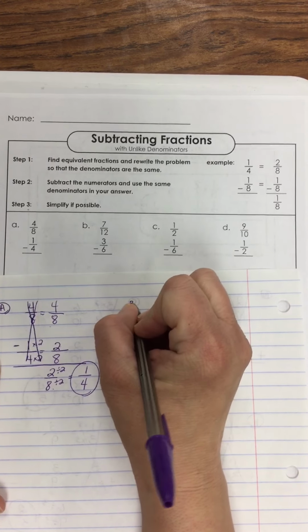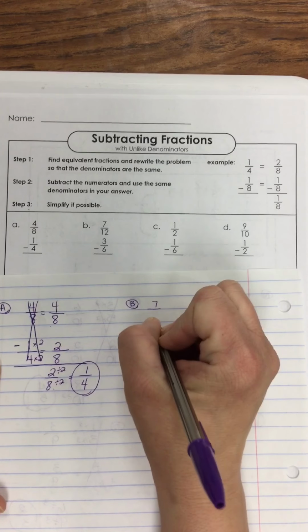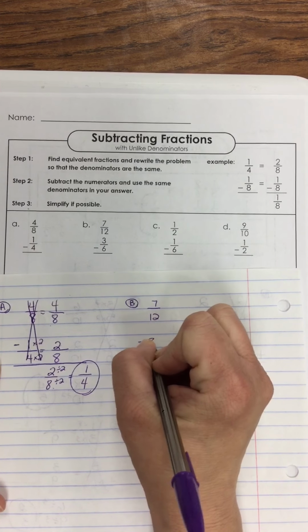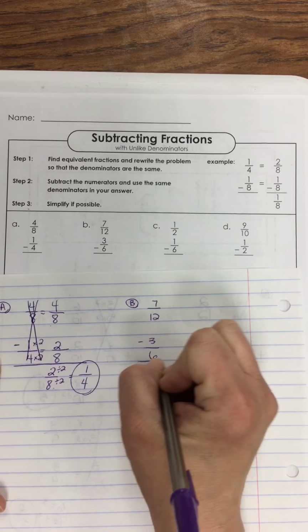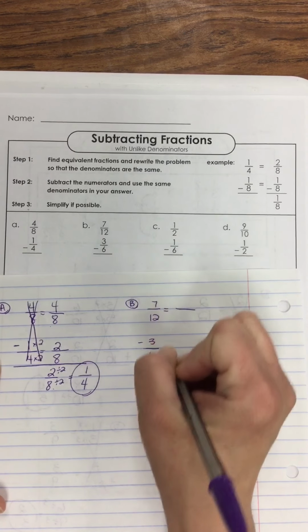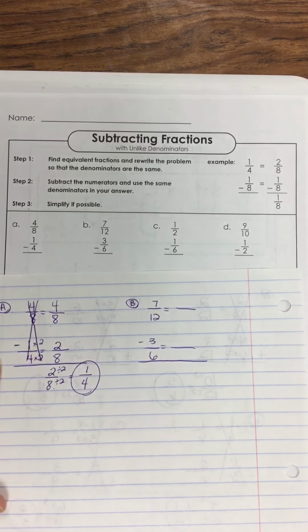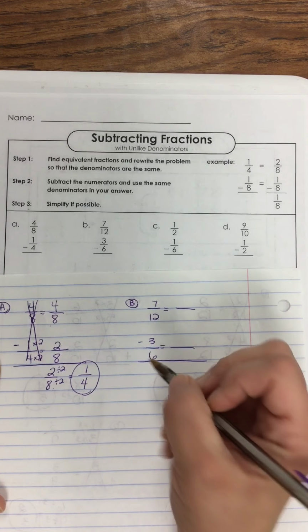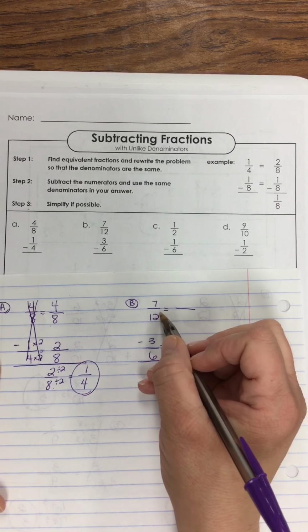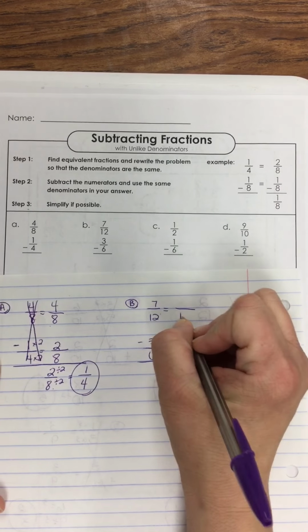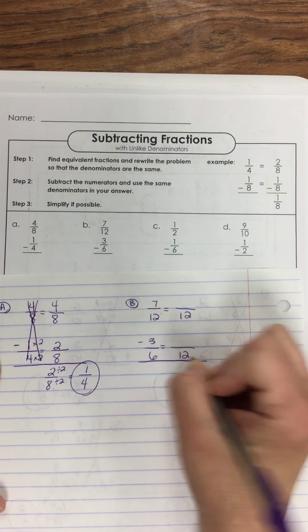Okay, let's look at B. 7 over 12 minus 3 over 6. So my denominators here are 12 and 6. Well, 6 is smallest, and it goes into 12 evenly. So that means 12 is going to be my common denominator.